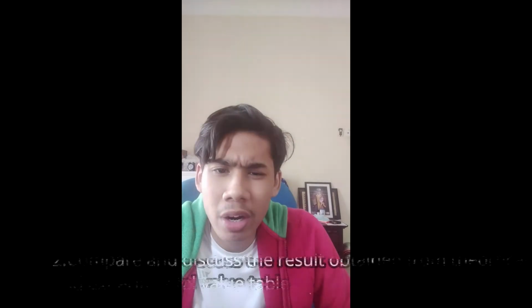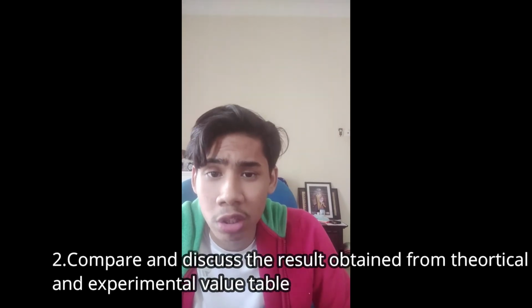The second one is: compare and discuss the results from the theoretical and experimental tables. Based on the results, we can see that the radius of 50 millimeter with lengths of 140 millimeter and 180 millimeter have the same value of displacement in all radian data given. But for the length of 160 millimeter, the displacement is different. It might be due to errors that occurred during the experiment. Basically, we can refer to the graph to get more detail. The theoretical and experimental results are a little bit different from each other.